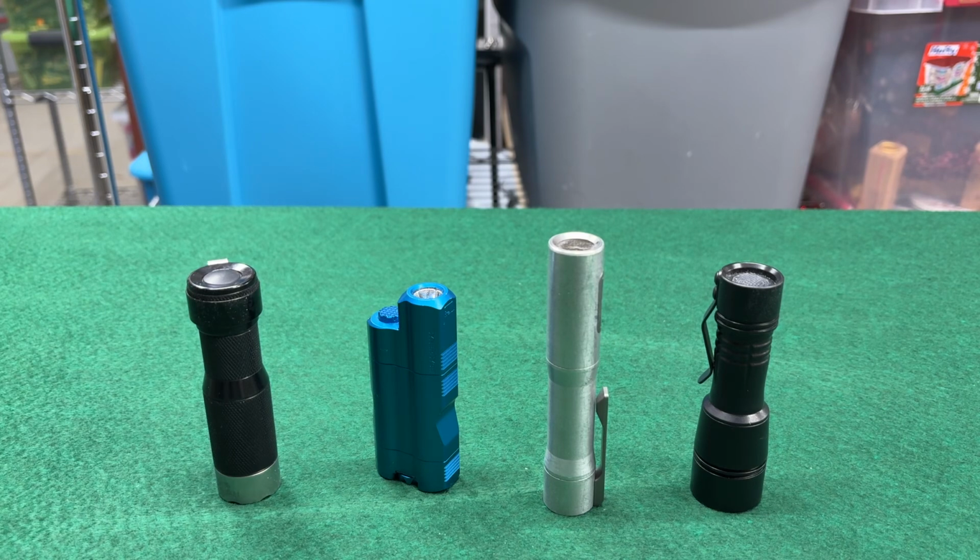The big problem is you can't get to the modes directly from off. You have to go to the first mode, and then you can go through the cycle, low, medium, high. But you can't go, for instance, from off to high or off to low at the same time.